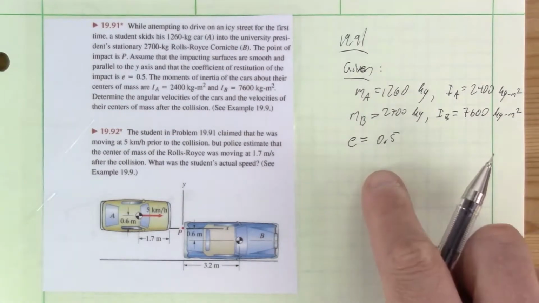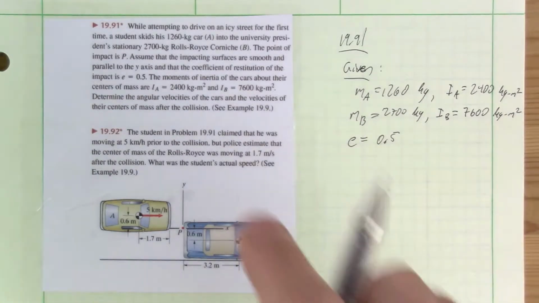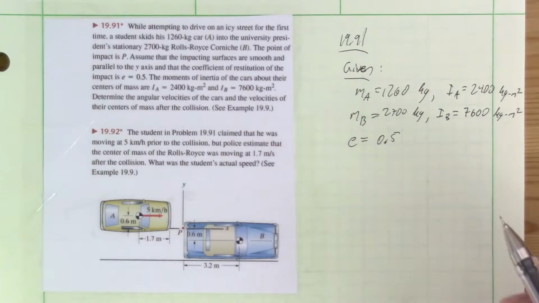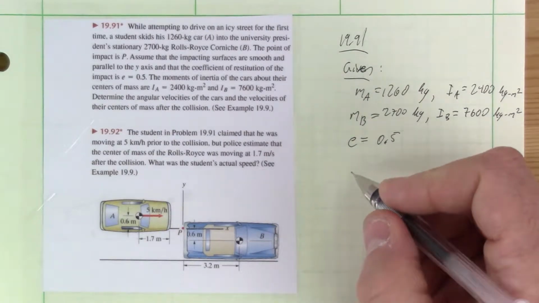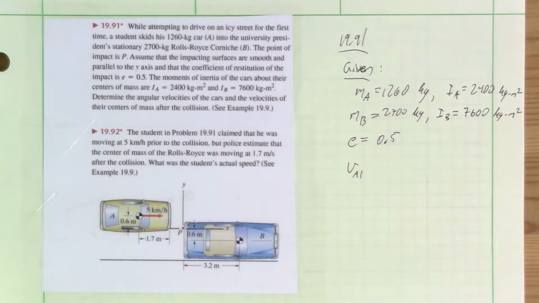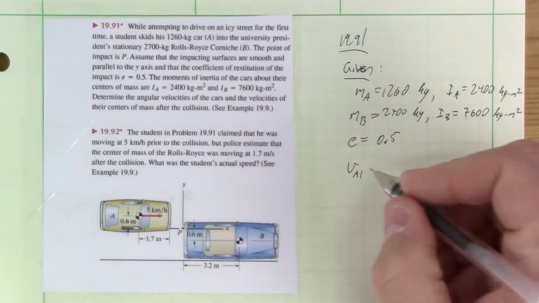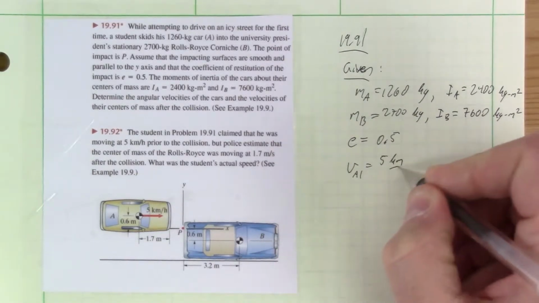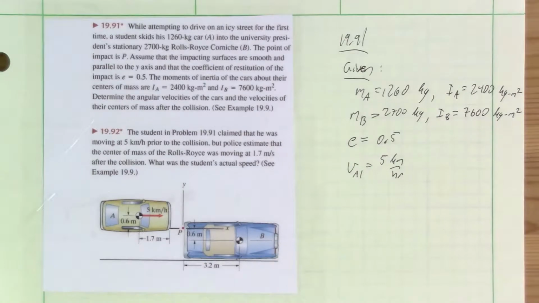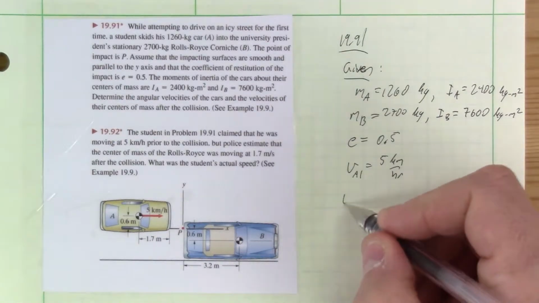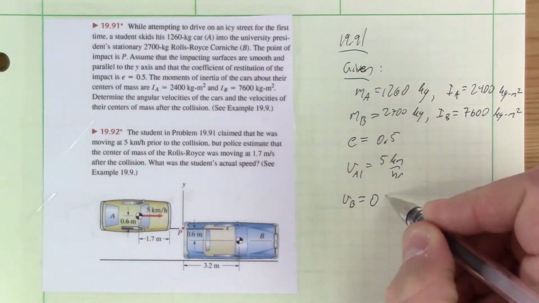Actually, we saw this in our linear momentum discussion. We have to be more careful with rigid bodies, and so we need more discussion on that. And then we're given that the initial speed here is 5 kilometers per hour for car A, and also that the velocity of car B is 0. I'll just put the 0 meters per second.